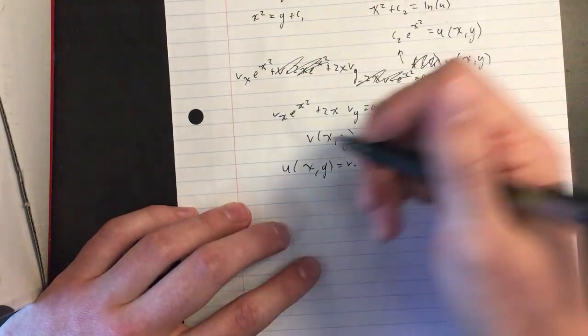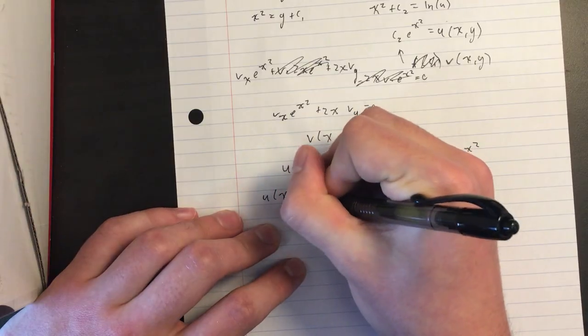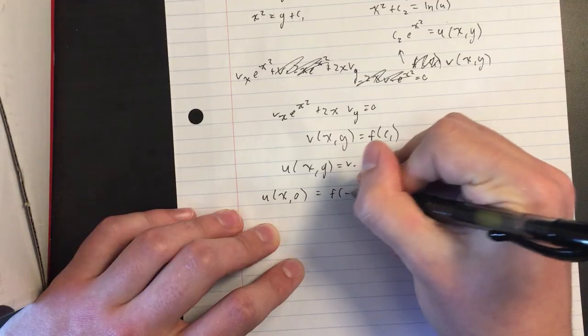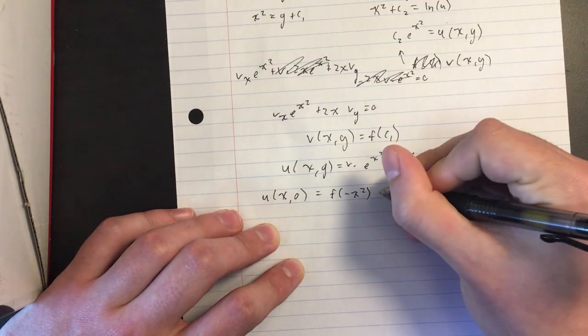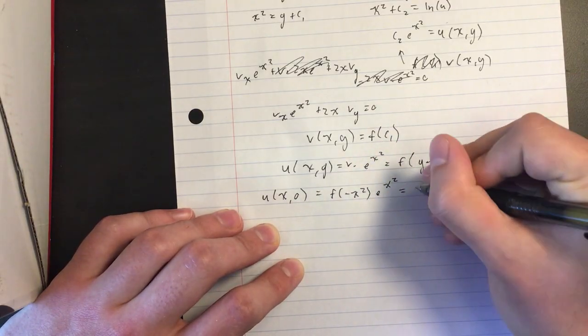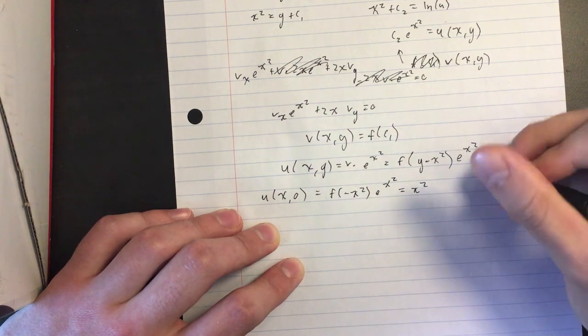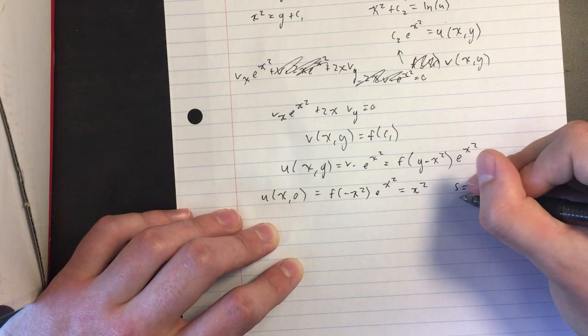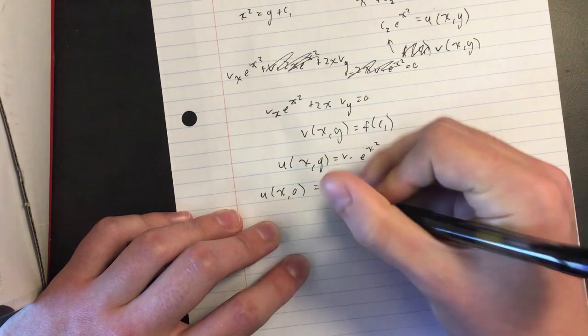Now we want to use the boundary condition u of x, 0. Then we'll get f of negative x squared times e to the x squared equals x squared. So I'll just do a substitution, s equals negative x squared, so then negative s equals x squared.